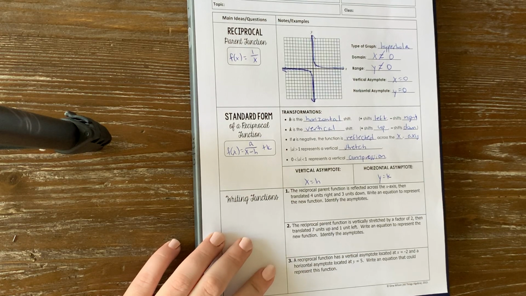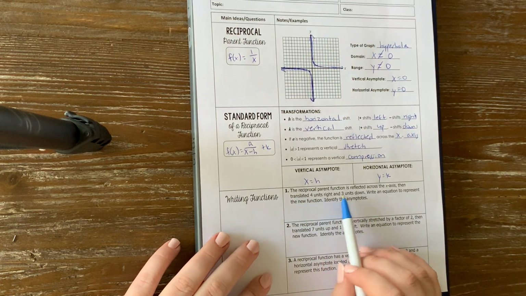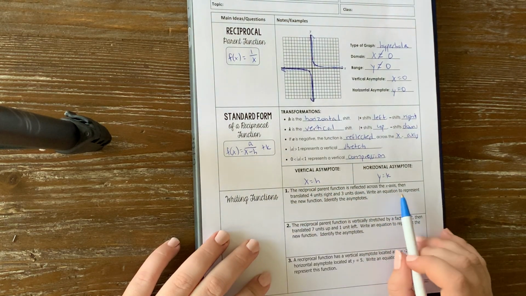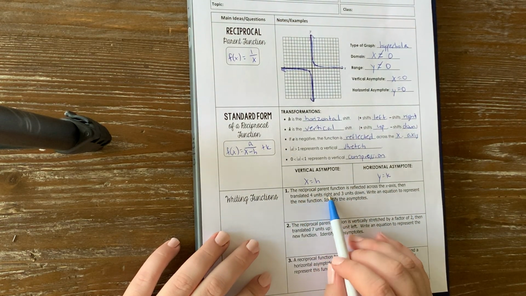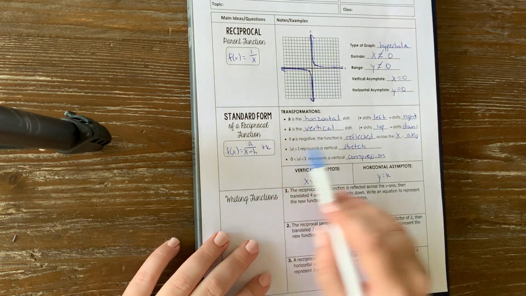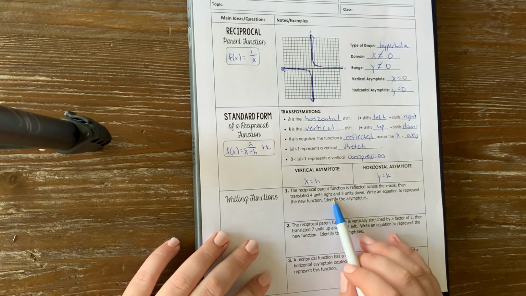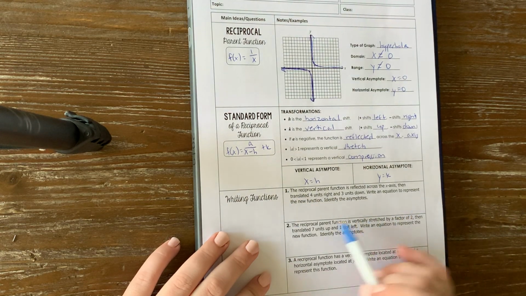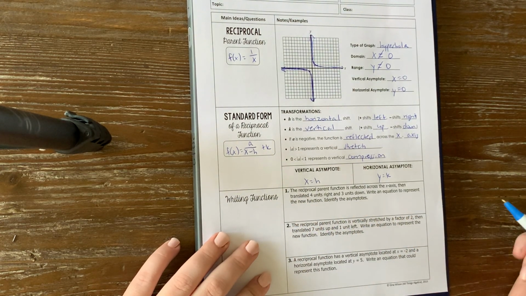Okay, writing functions. It says the reciprocal parent function is reflected across the x-axis, so that means our a is going to be negative. Then it's translated 4 units right, so that means it's going to be minus 4, and 3 units down, so it's going to be minus 3. Write an equation to represent the new function and identify the asymptotes.